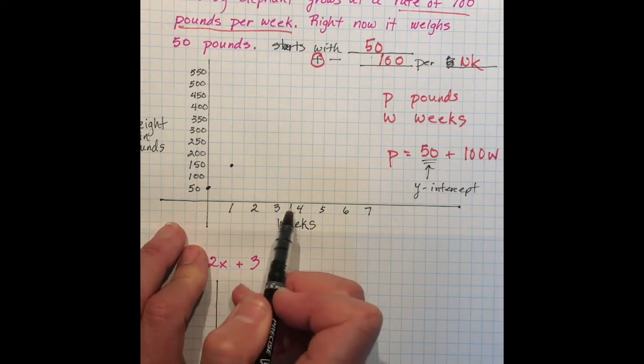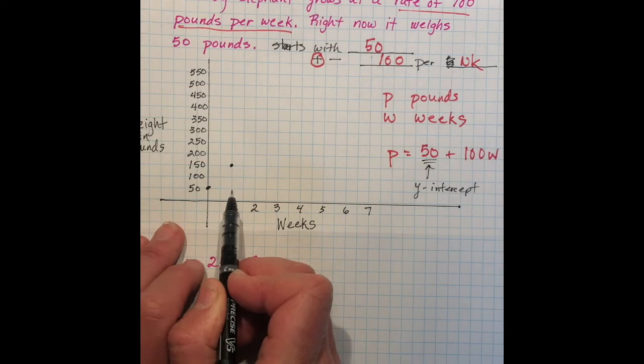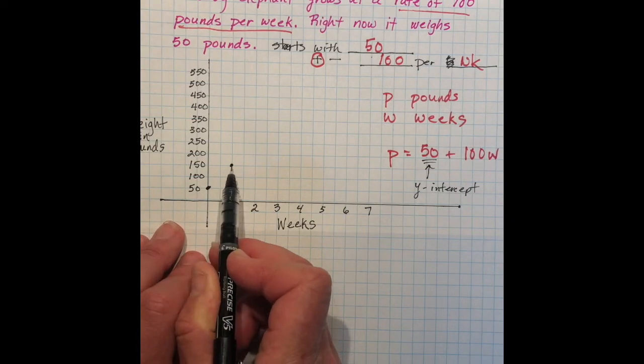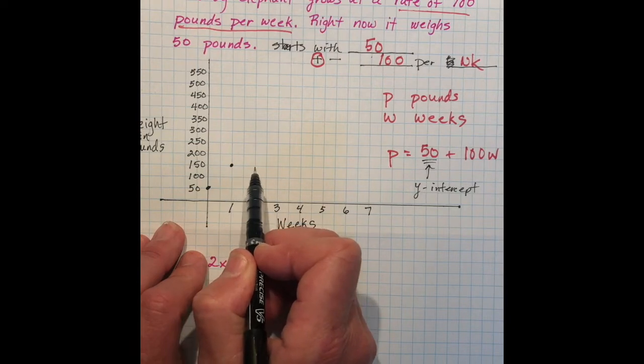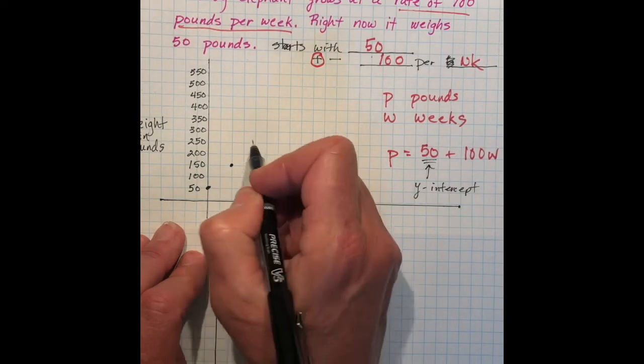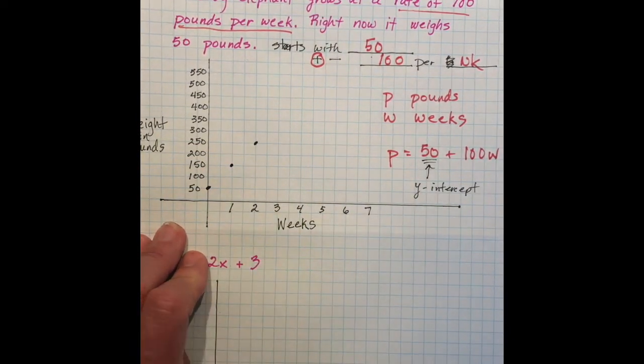So what I really did was I went over to 1 week and I went up 100 pounds from there. I can really do that again. I can go over to 1 week and then go up 100 pounds from there. That's it. That's the graph of the equation.